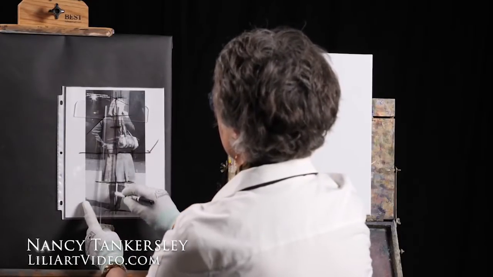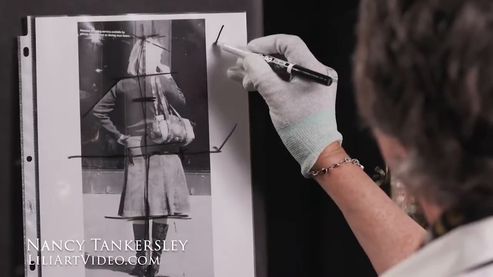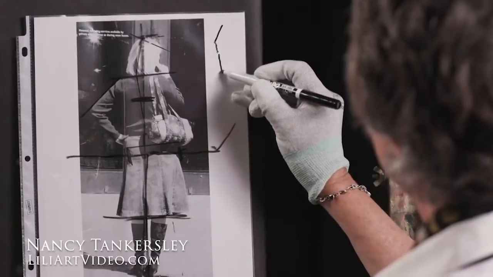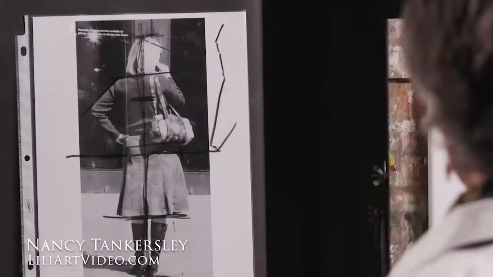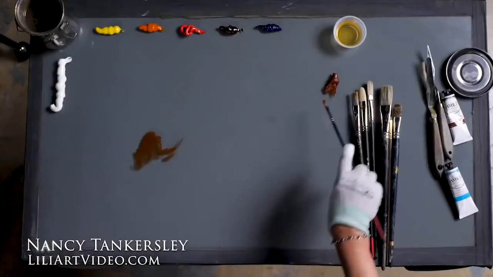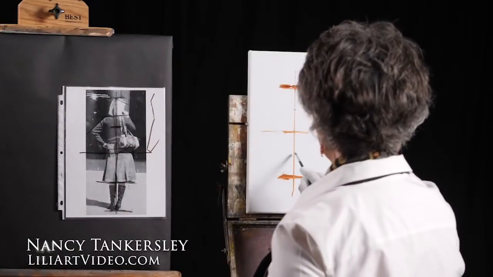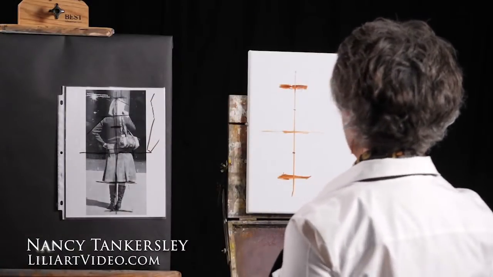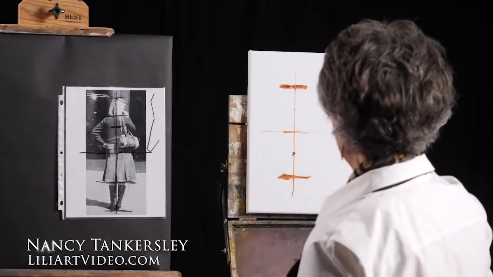So I understand now that the figure is something like that. And I'm going to try to replicate that and maybe even exaggerate it. I'm going to put a dot here for the quarter mark. I've been doing this a long time and pretty much eyeball it. All right.